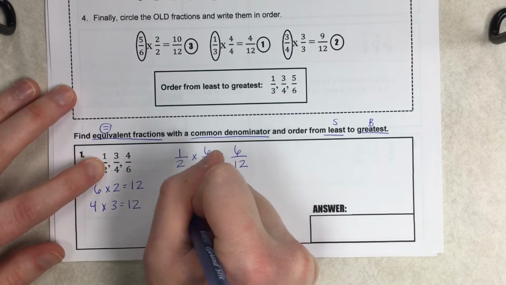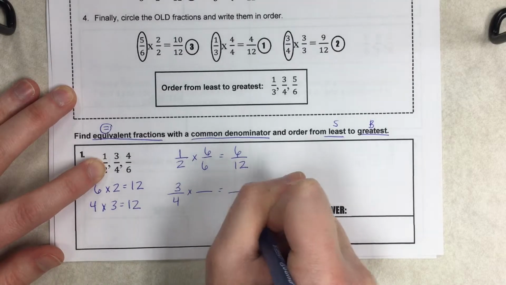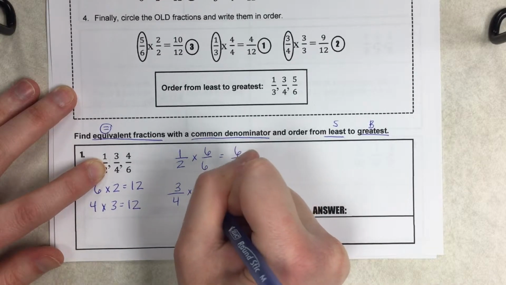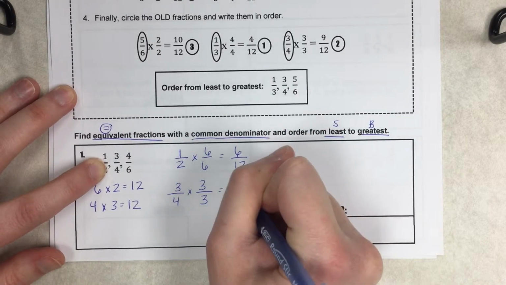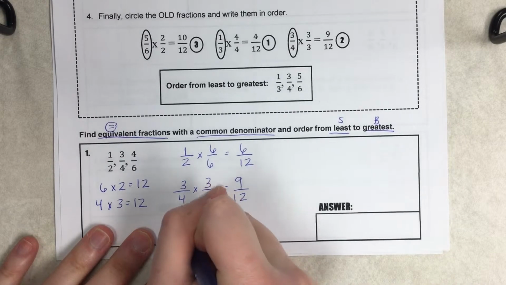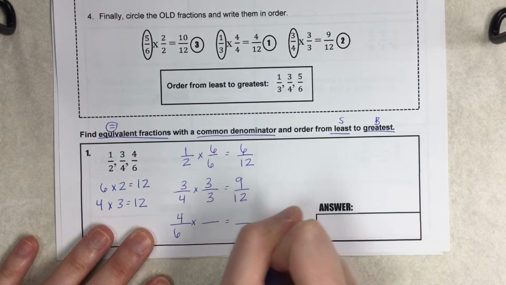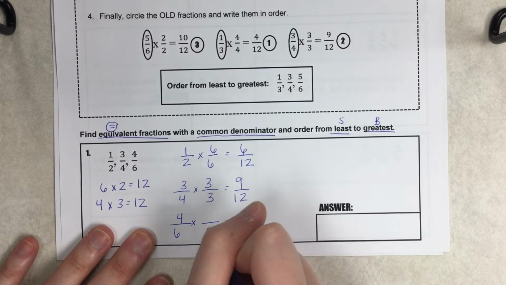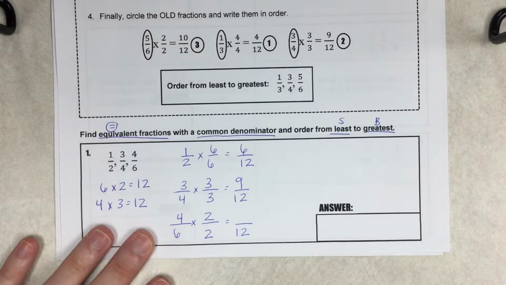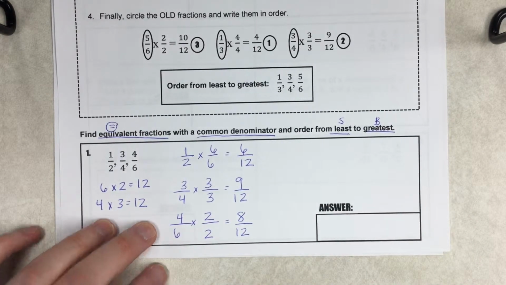Now I'm going to do the same thing with 3/4. I have to multiply it by a whole to get to 12. I know 4 times 3 equals 12, so if I multiply by 3 over 3, 3 times 3 equals 9, and I have 9/12. Last one, 4/6. I need to multiply it by a whole to get the denominator to equal 12. I know 6 times 2 equals 12, so I have to do times 2 over 2, or 1 whole, and 4 times 2 equals 8, and I get 8/12.